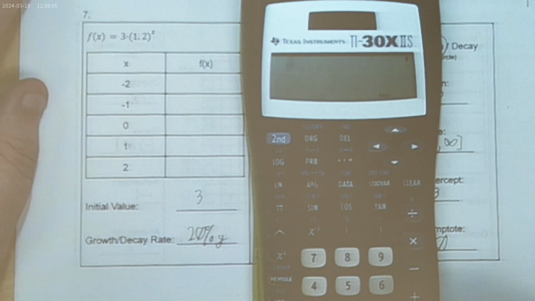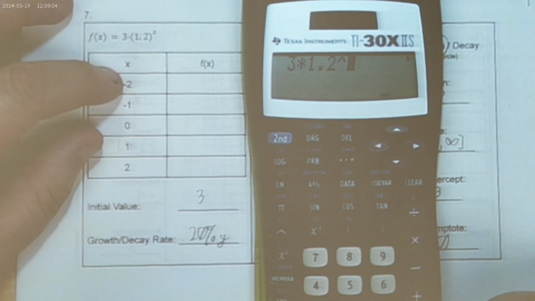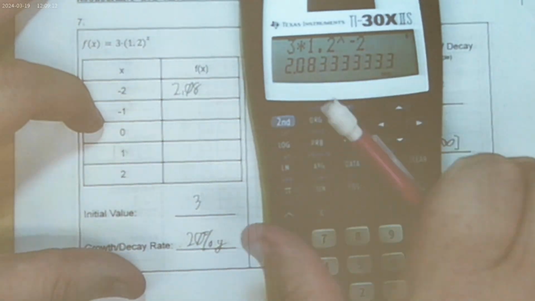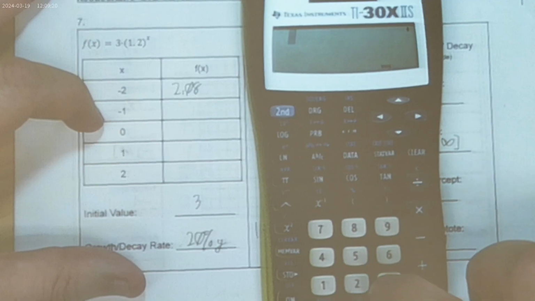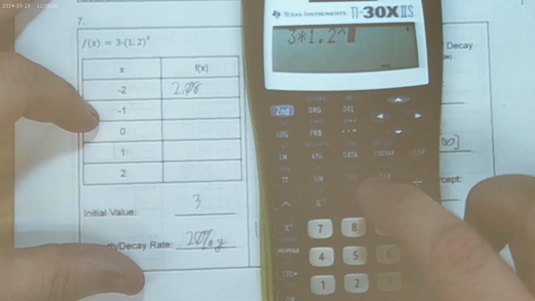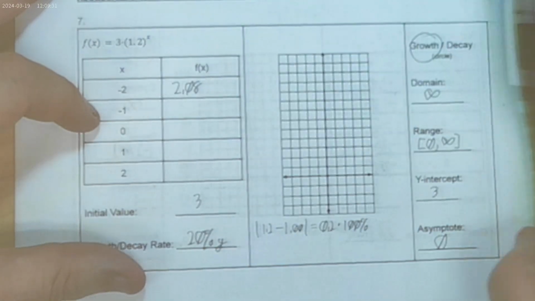So again, we're going to evaluate the function one point at a time. 3 times 1.2 to the power of negative 2 gives 2.08. Then 3 times 1.2 to the negative 1 gives 2.5.